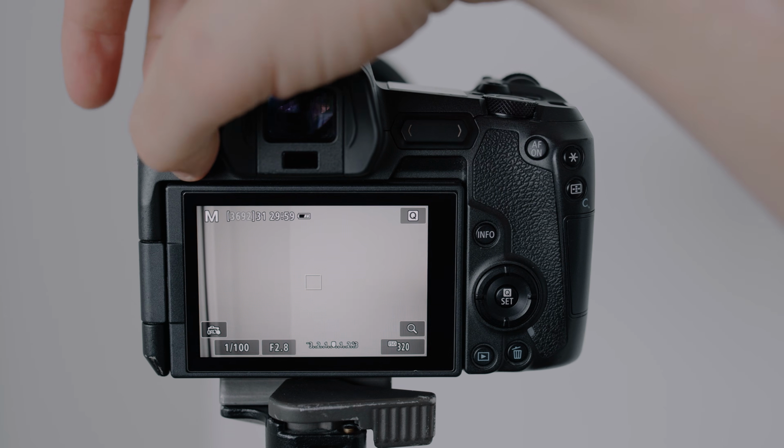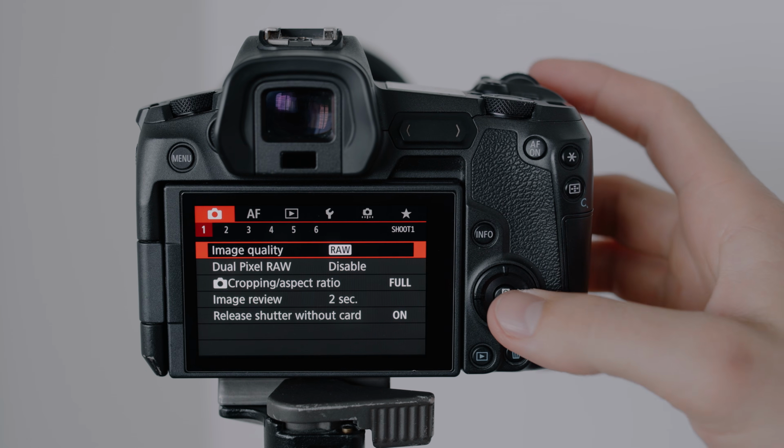So let's jump into the first menu tab, the red menu, and our first item is going to be the image quality. So I definitely always shoot RAW. I don't choose to shoot JPEG, I just don't see the point of it. I never use JPEGs, I'm always using the full RAW file.